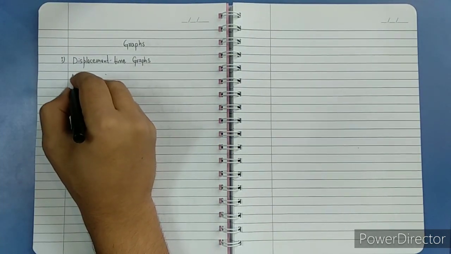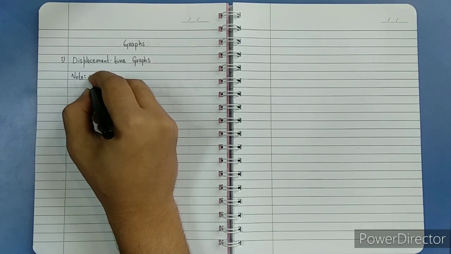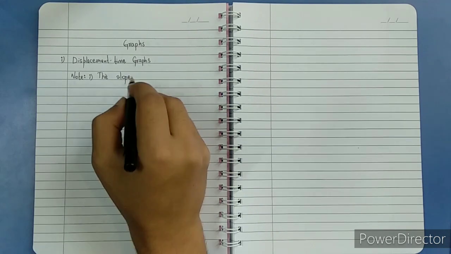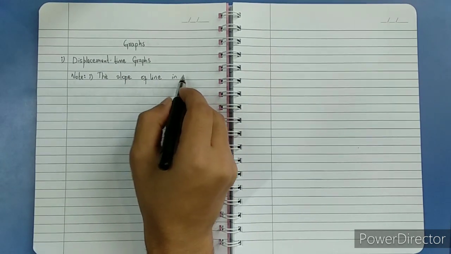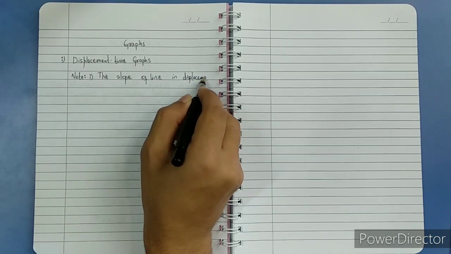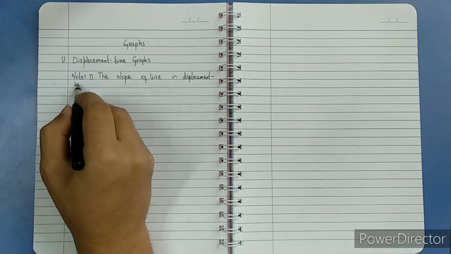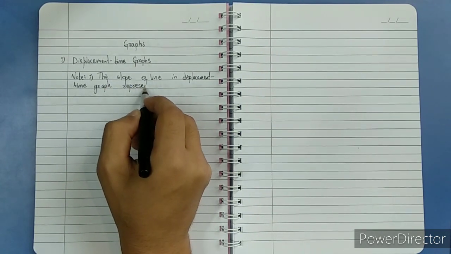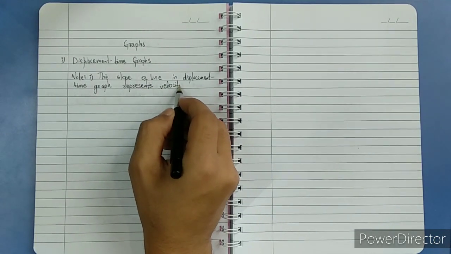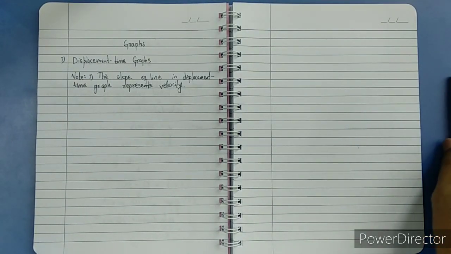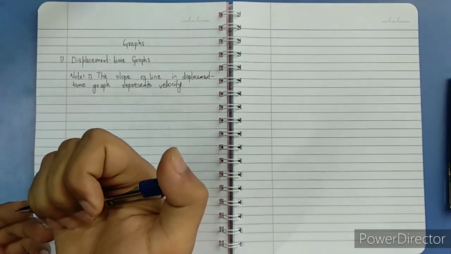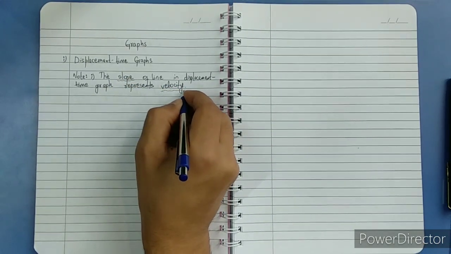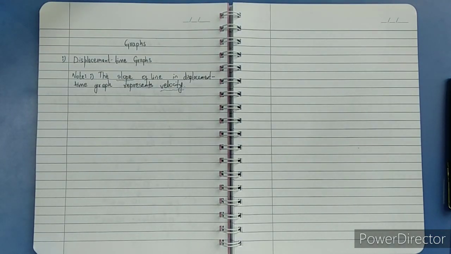Note the slope of a line in a displacement time graph represents velocity. Okay, so the slope here represents velocity.